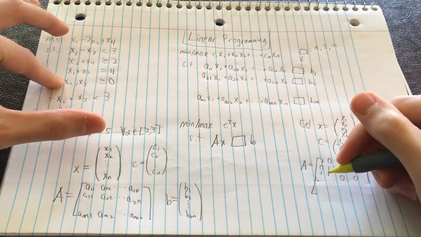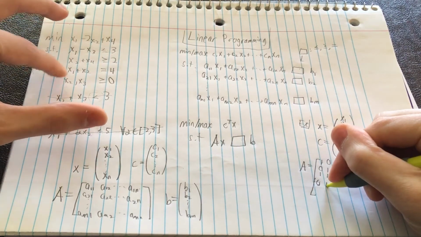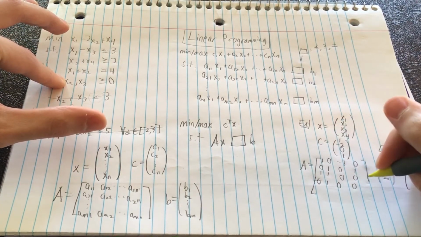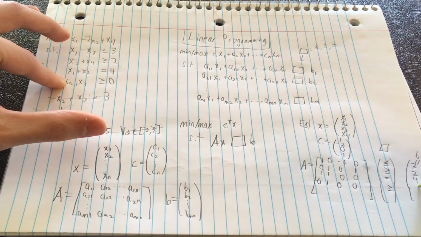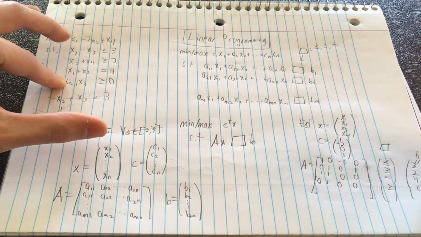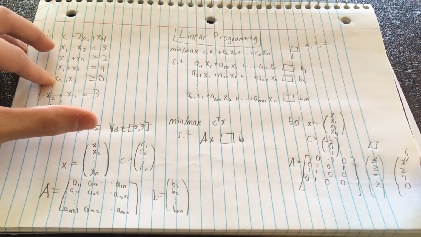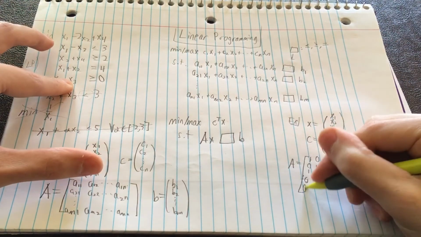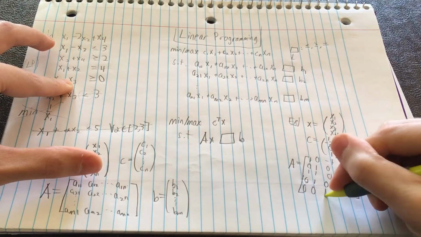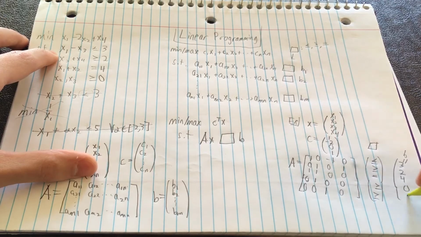Now we have x2 is greater than or equal to 0. So we have 0x1, 1x2, 0x3, and 0x4 is greater than or equal to 0. Let me move that over just a little bit. And then finally, the last one, 0x1, 0x2, 1x3, and 0x4 is greater than or equal to 0.